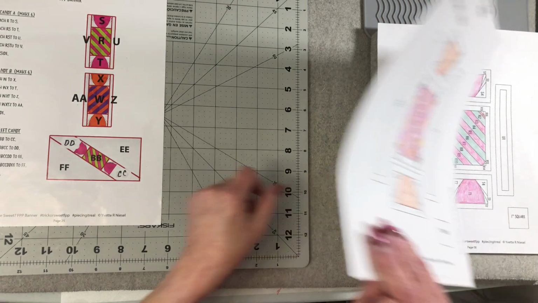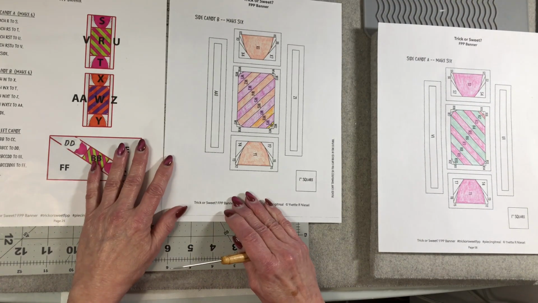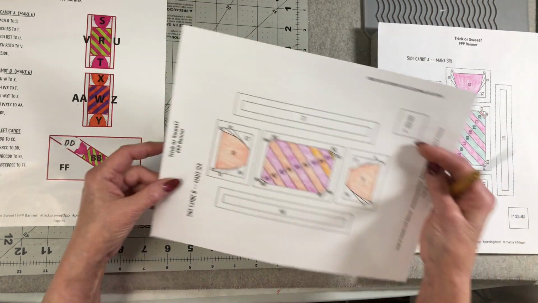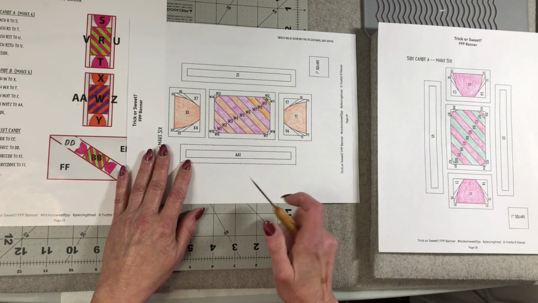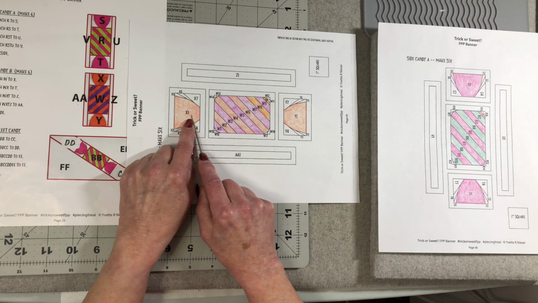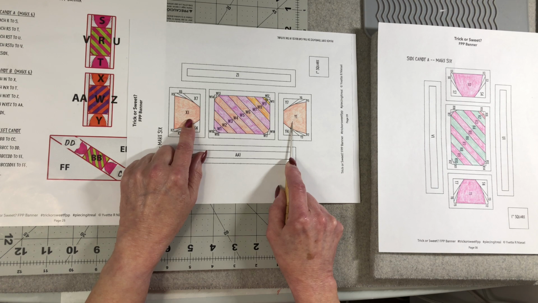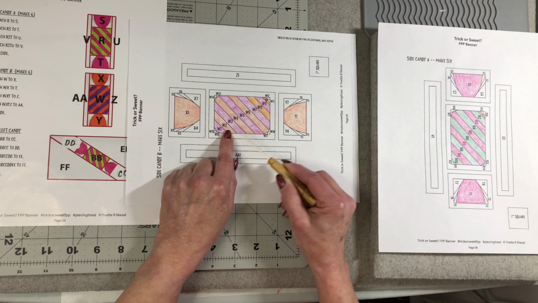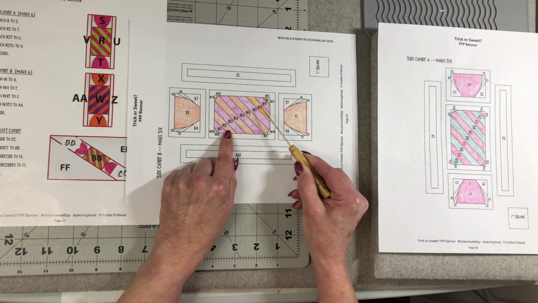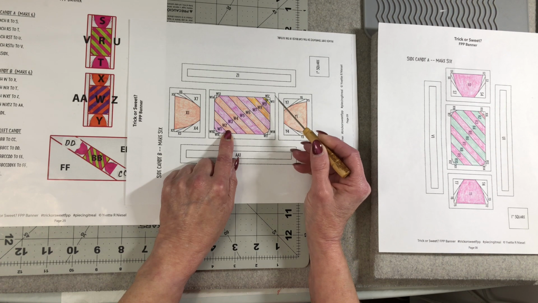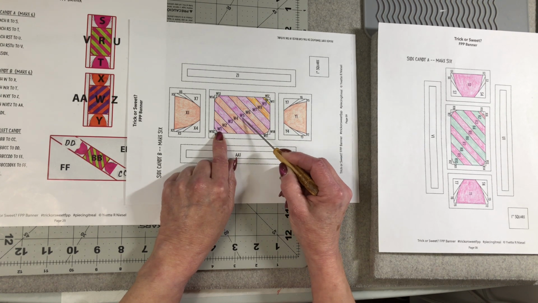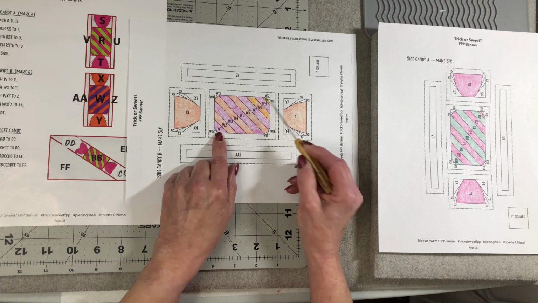For the B candy, it's going to be in the orange and the purple. For the orange sections, X1 will be orange, Y1 will be orange, and we're going to start with W2, which will be orange. 4 is orange, 6 is orange, 8 is orange, and the little one here is 10, and that will be orange. 1, 3, 5, 7, and 9 will be your purple.